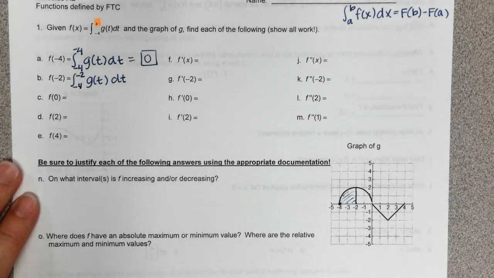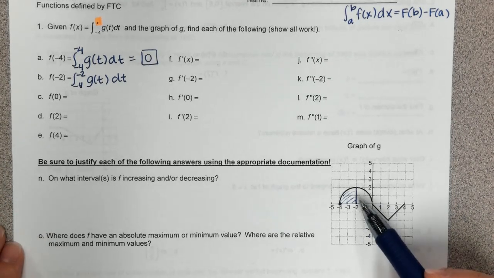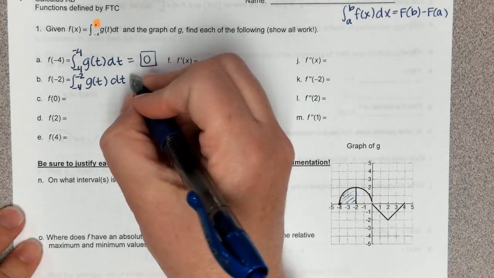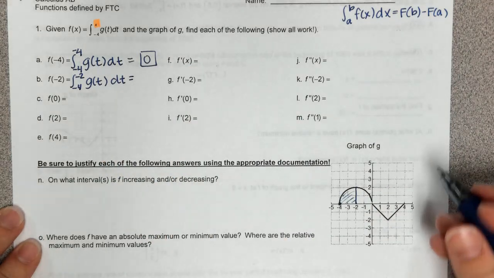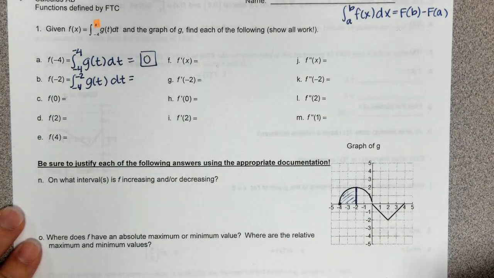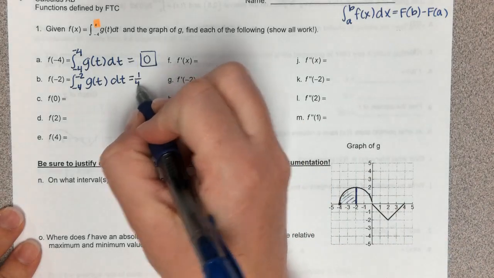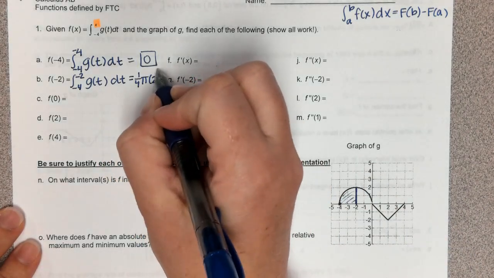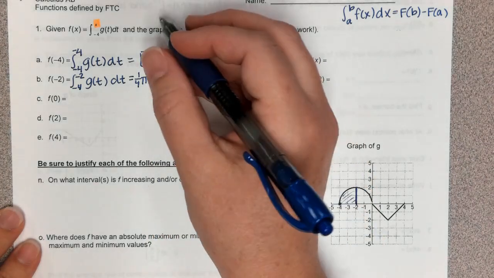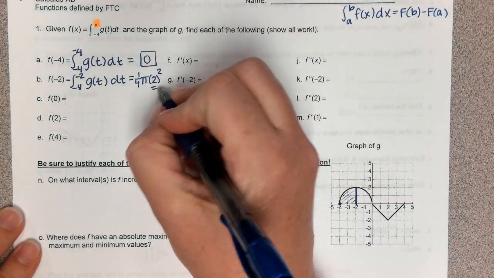We recognize half of that semicircle is a quarter circle, so we're just using the formula for the area of a circle, which is pi r squared, and dividing that by 4. What's the radius? The radius of that circle would be 2. So we are doing 1/4 pi times 2 squared. 2 squared is 4, and 1/4 of 4 pi would be pi.